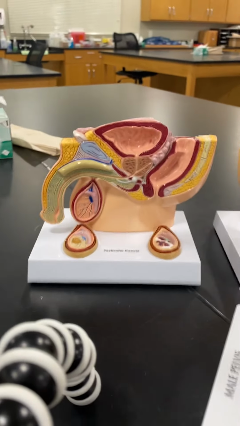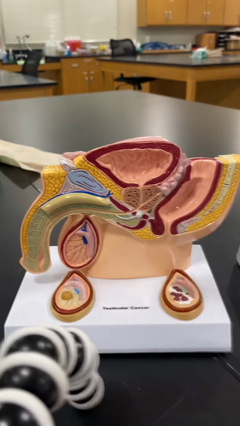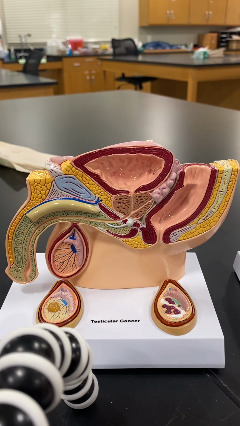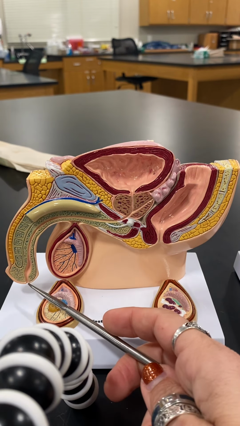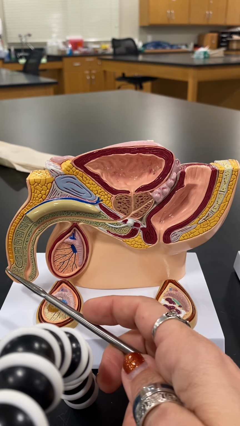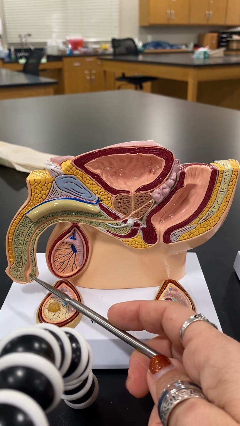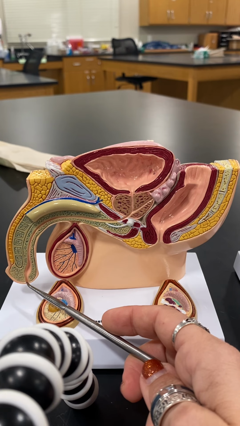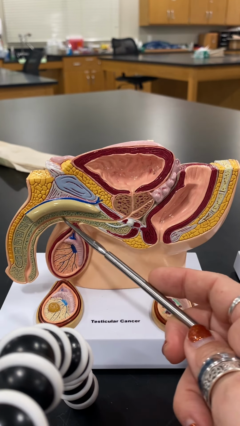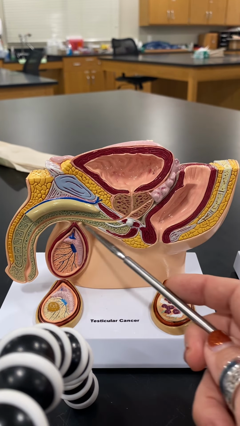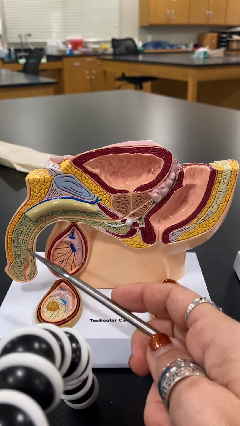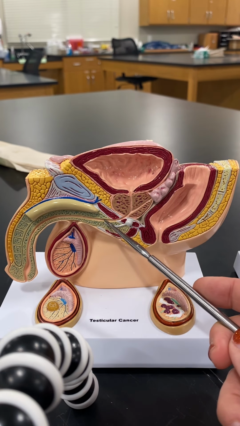So let's go over the first structure that we can see, the male reproductive system. I'm going to use my pointer to show where everything is. So we're going to start from here. As you can see, this is the glans penis, the head of the penis. The urethra, follow the urethra. It's longer in the male versus the female. That's why the female is more susceptible to urinary tract infections.